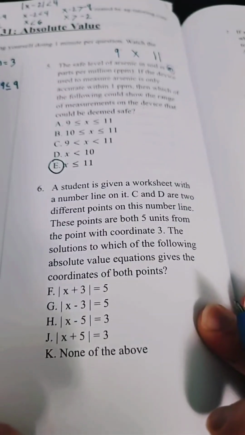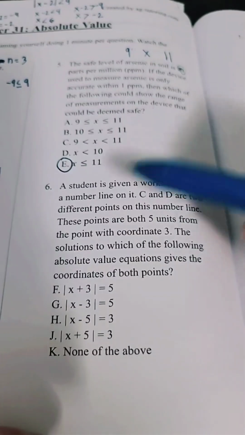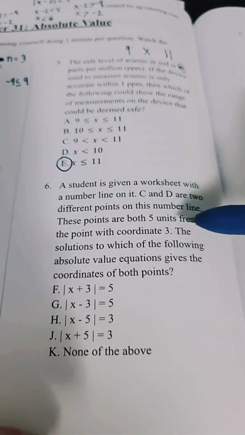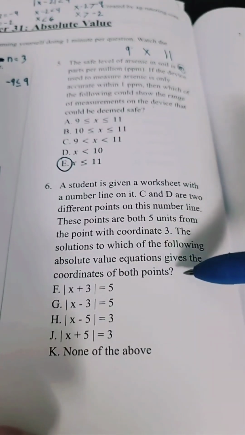So then for number 6, it says a student is given a worksheet with a number line on it. C and D are 2 different points on this number line. These points are both 5 units away from the point with coordinate 3. The solutions to which of the following absolute value equations give the coordinates of both points.